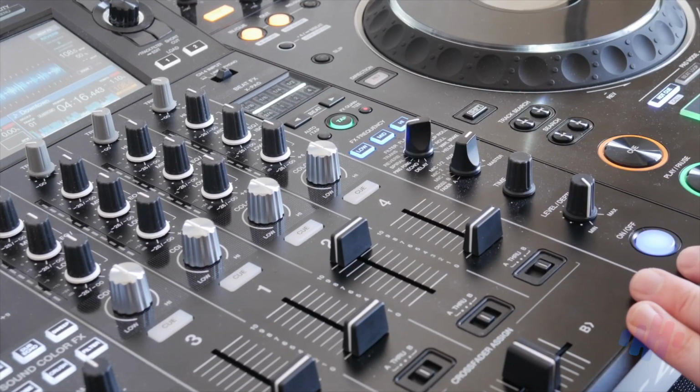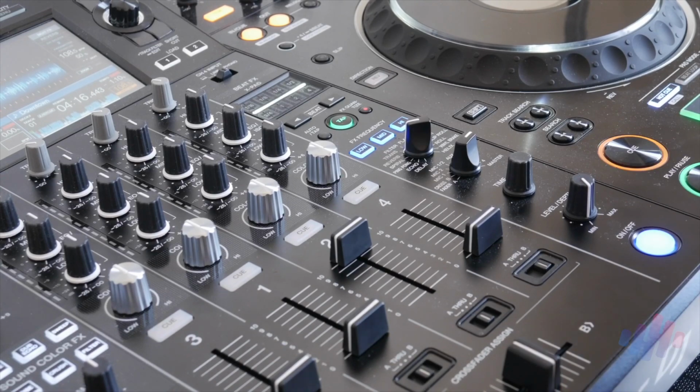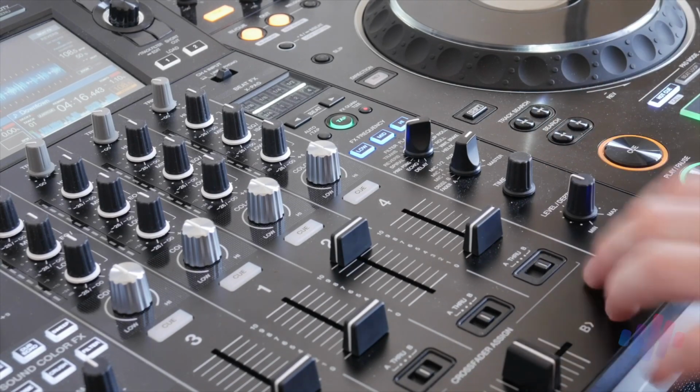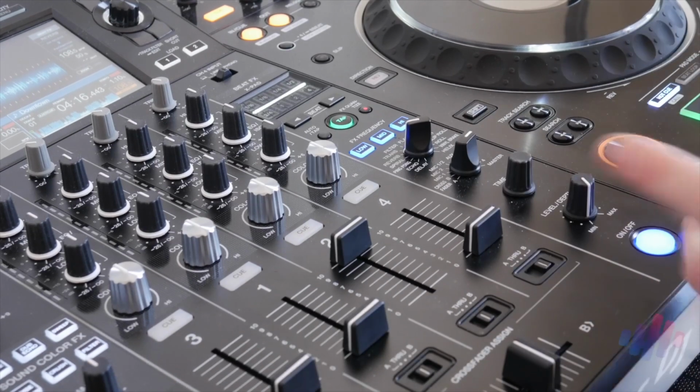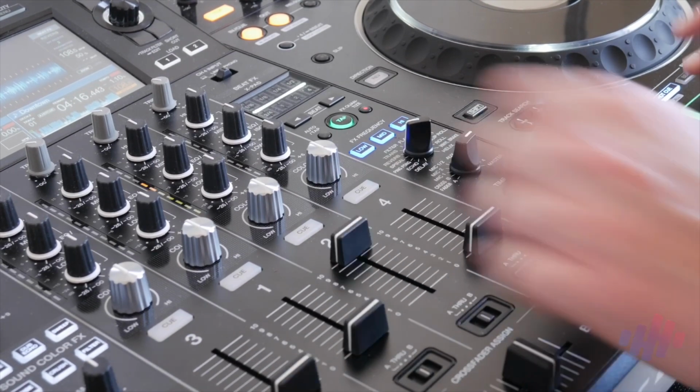Reverb, obviously I'm using. I never really put reverb past 50%. So usually I'll pair this with a high pass filter, something of that nature. And then that usually leads to a good transition.